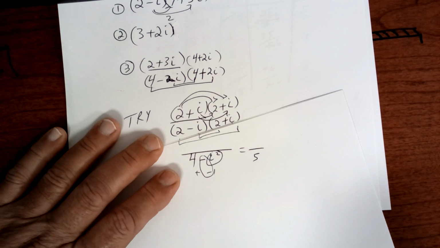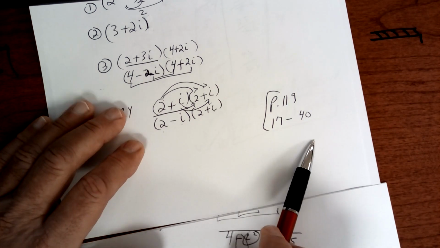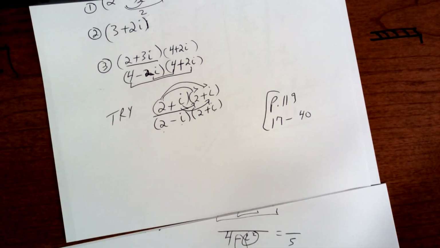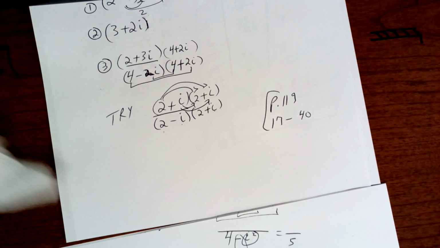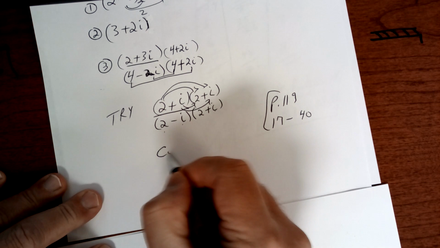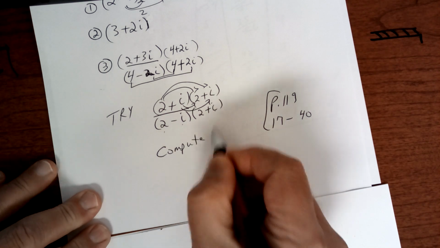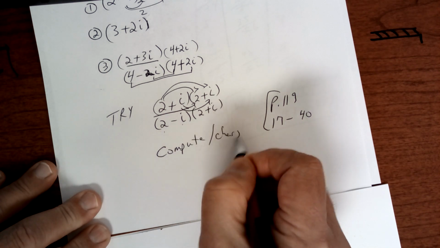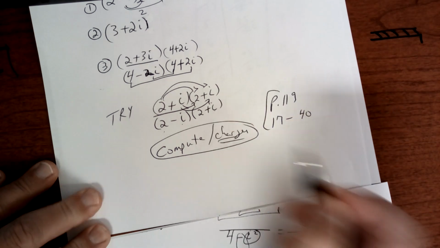All right, your work is right here. If you get stuck, ask questions. Make sure you check answers. Also, bring your calculator, your computer the day you test. So computer and charger the day you test. Make sure you bring that charger. All right, have a good morning.